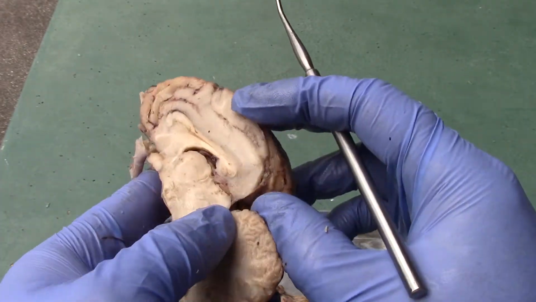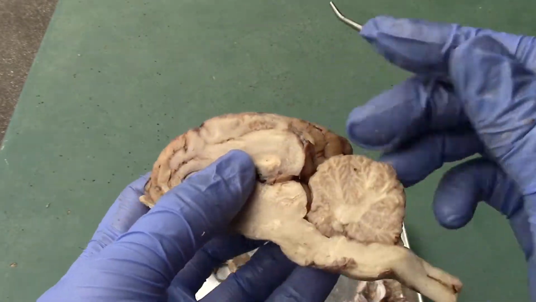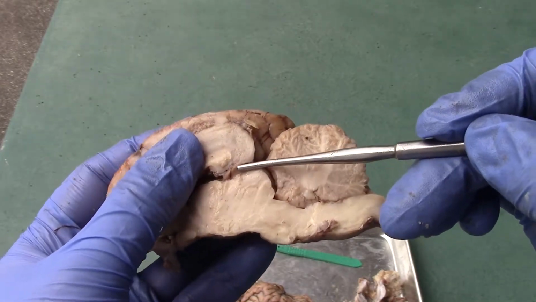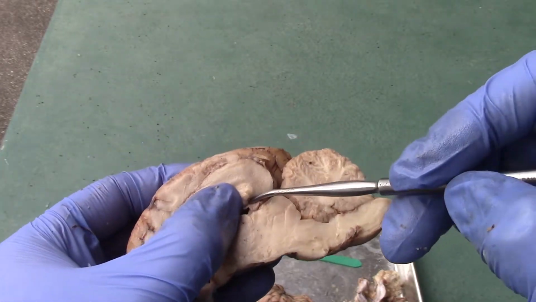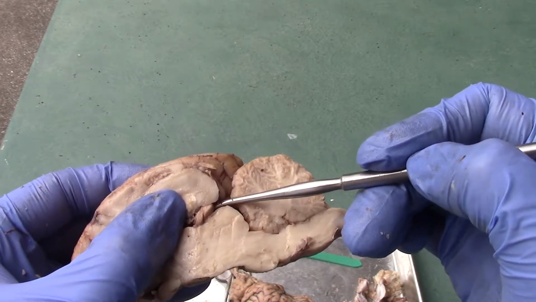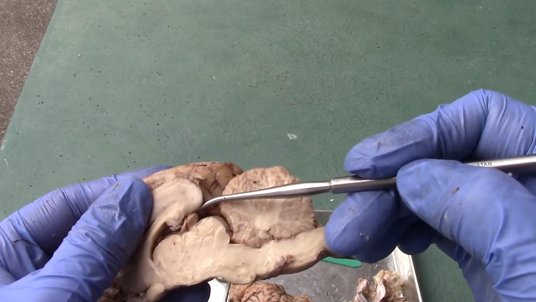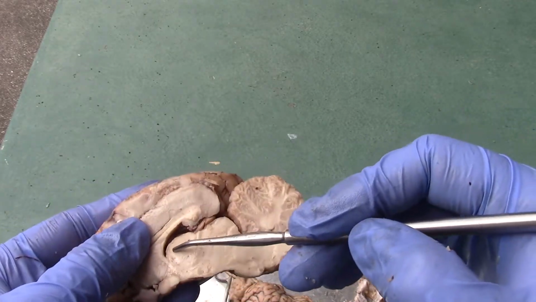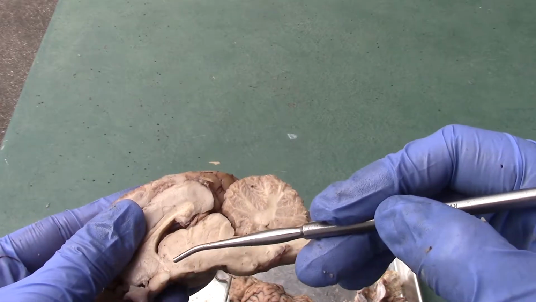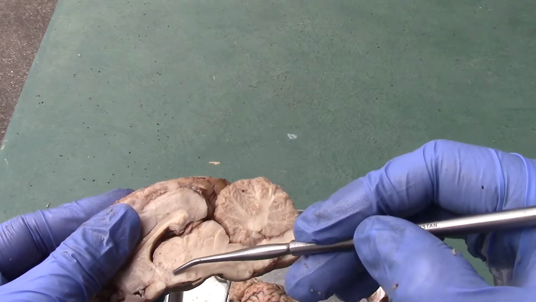Let's see if you could see the pineal gland. Kind of, right? This little structure right there. It's the pineal gland. Okay, that's the pineal gland, part of the epithalamus. And then you have the thalamus here. You have the hypothalamus located underneath it here, right?